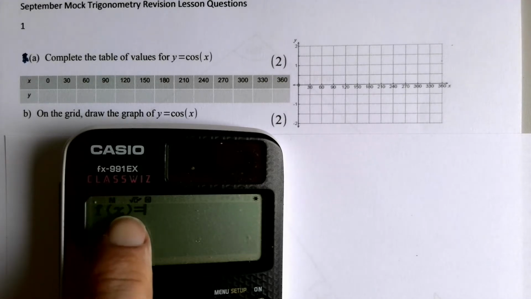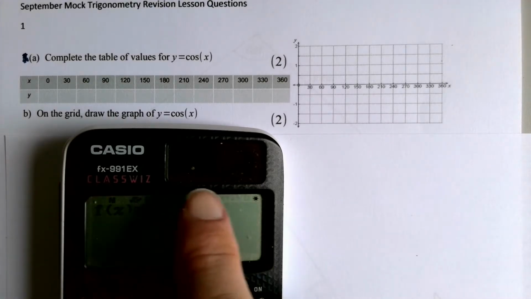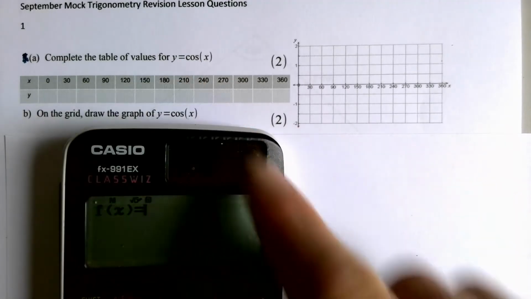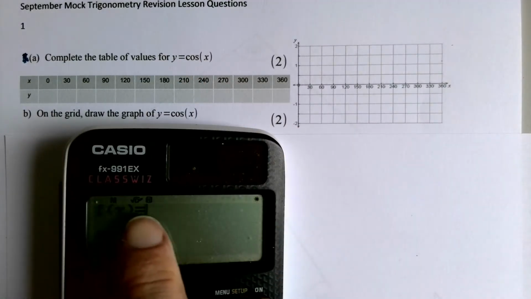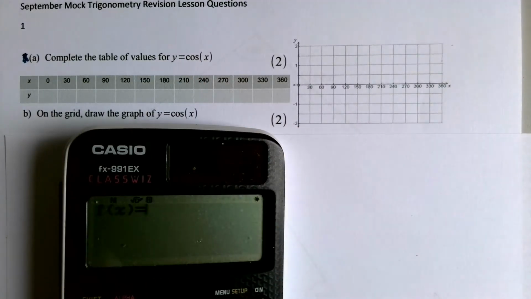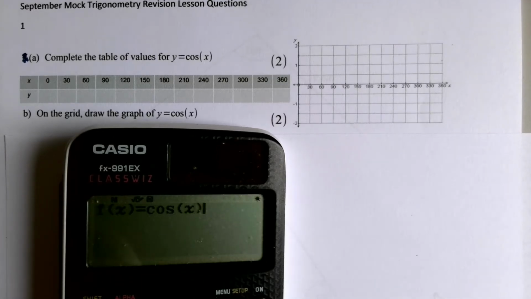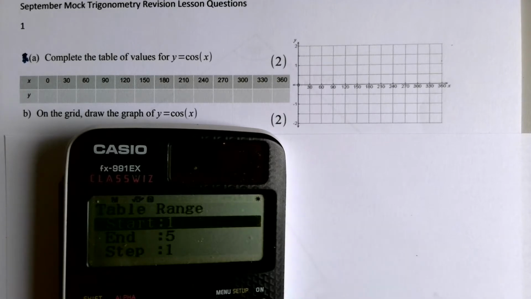So function f(x) means the same thing as y in effect. What we're going to do to y is cos x. So if I hit cos and then x and then close my bracket and then hit equals, you ignore the second function. That's just if you want another function as well.